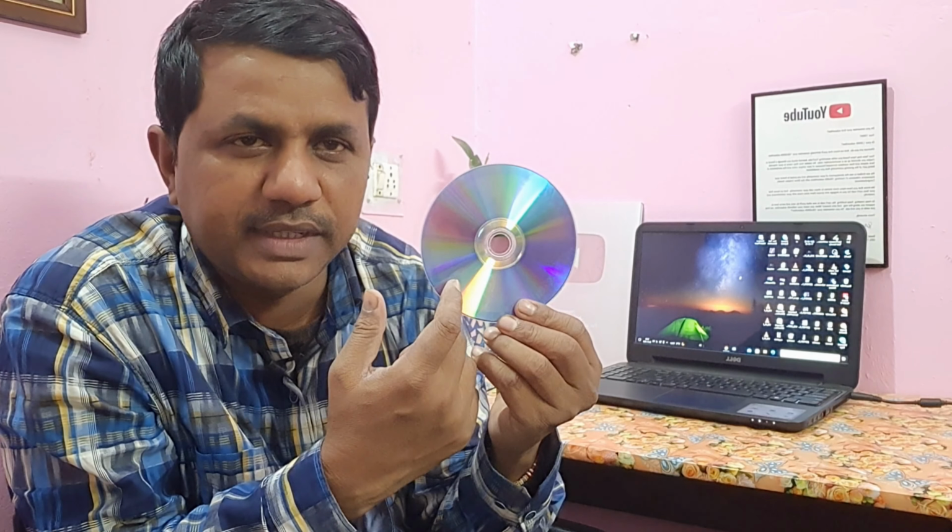Let's start. See, I have a DVD in my hand. I want to see what is inside the DVD. You know, CD capacity is 700 MB and DVD capacity is 4.7 GB. Like a pen drive comes in 4 GB, 8 GB, 16 GB, the DVD normally comes in 4.7 GB in single layer. If you take a DVD in the double layer, then you will get approximately 8.4 GB. Okay, so I'm going to use this.